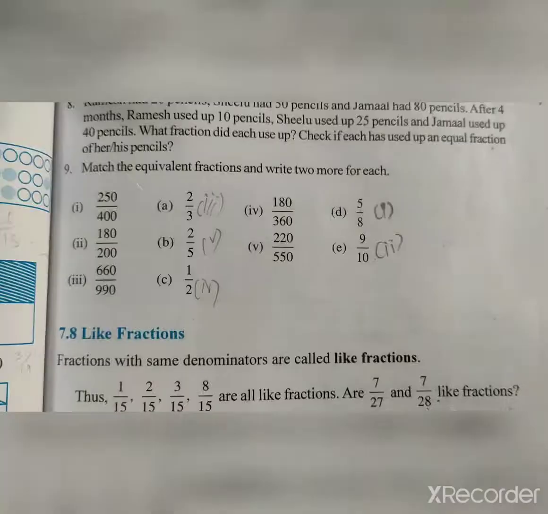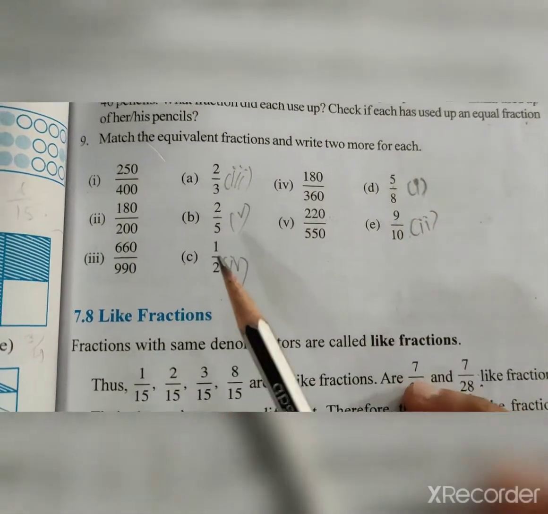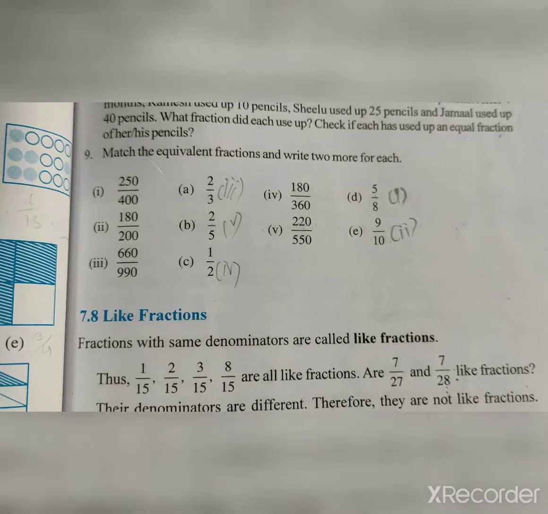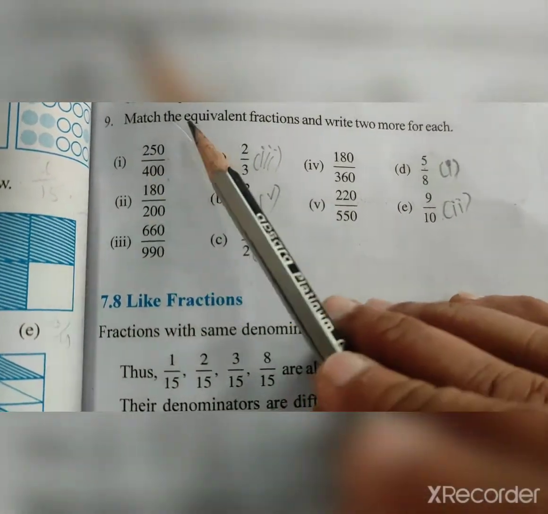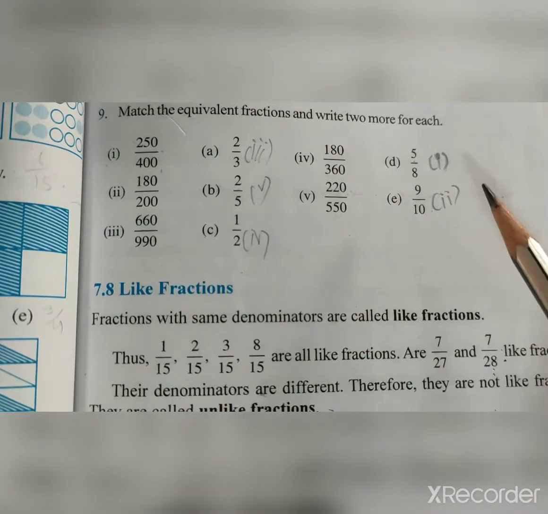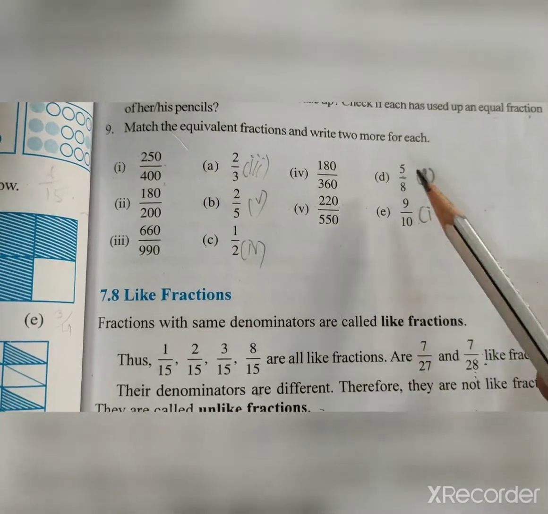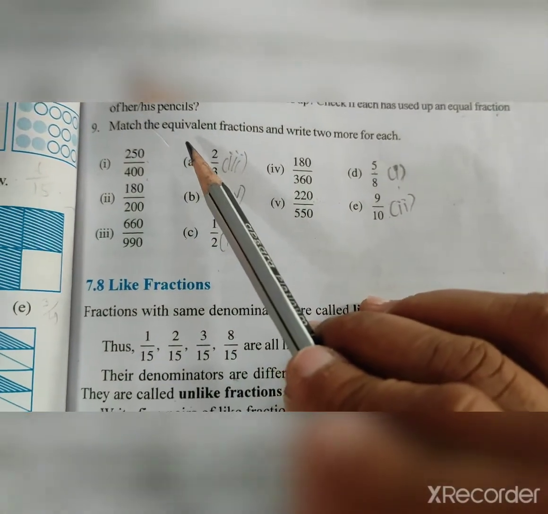Now match the equivalent fractions and write 2 more for each. So first match, and you will write two more fractions of it. So 0 cancels by 0, 5 fives are 5, 5 eights are 40, so 5 upon 8, D. And you have to write two more fractions. So 5 twos are 10, 8 twos are 16, 5 threes are 15, 8 threes are 24. Clear?